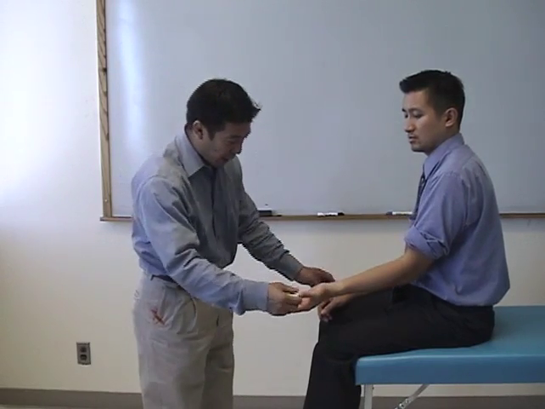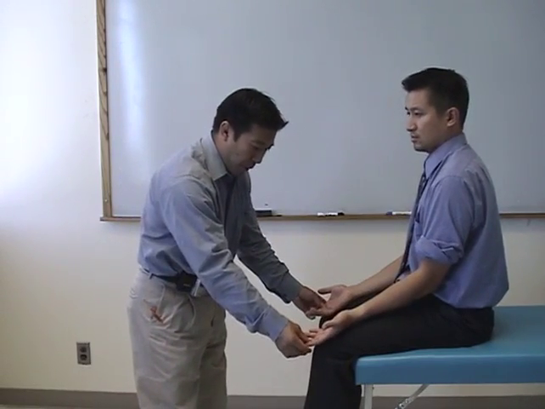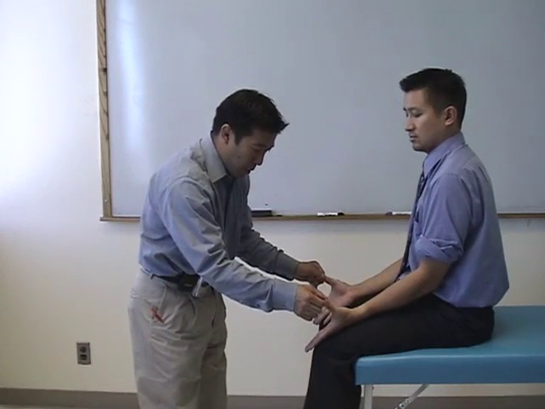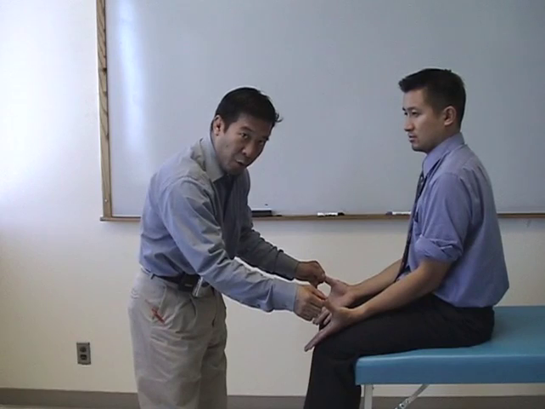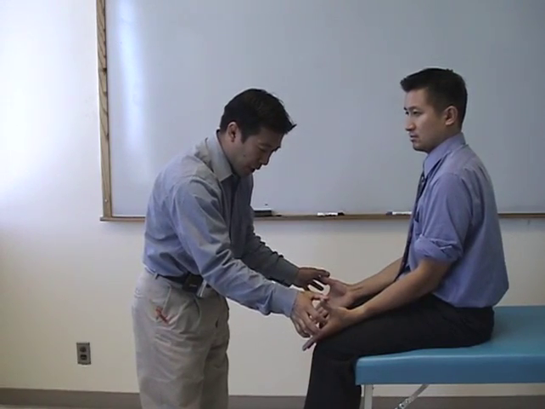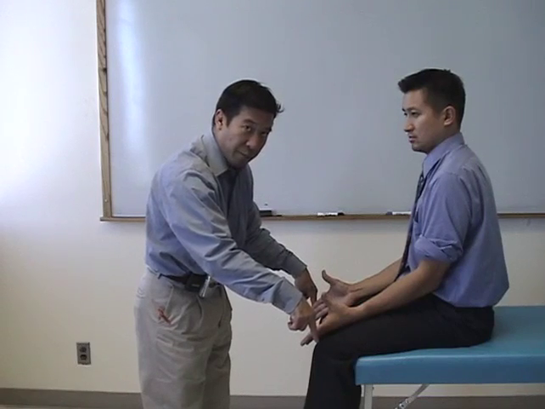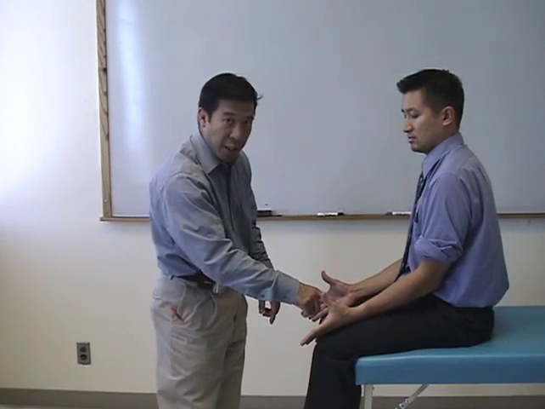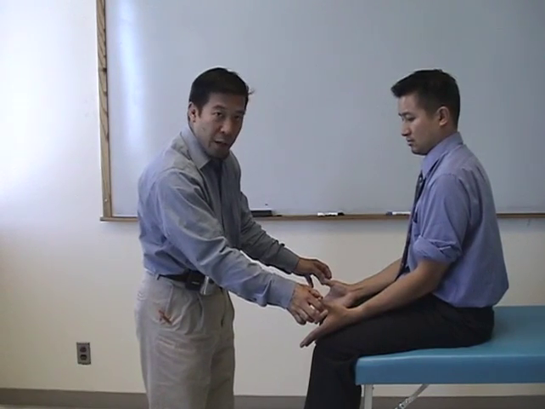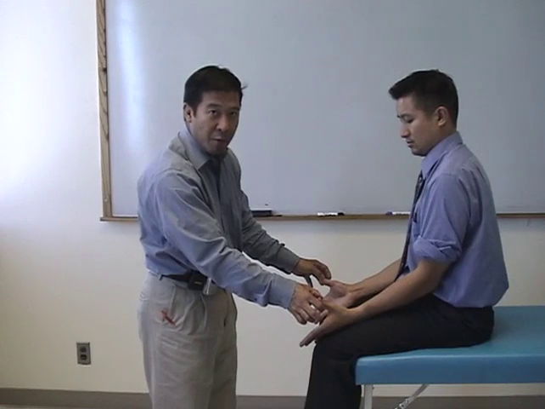One easy way to do that is to have them place both palms on their laps, have their thumbs abducted or pointed toward the sky against resistance, straight down. You can also see thenar atrophy as you're testing the abductor pollicis brevis.